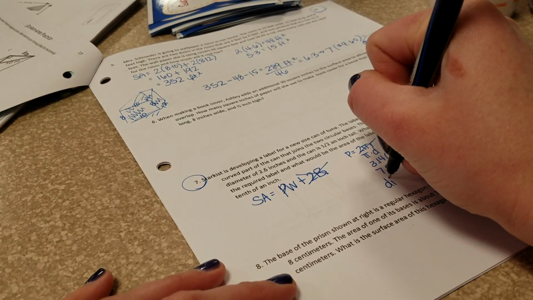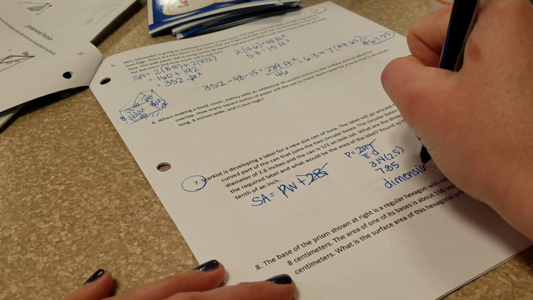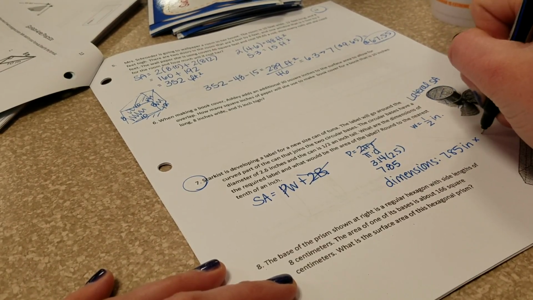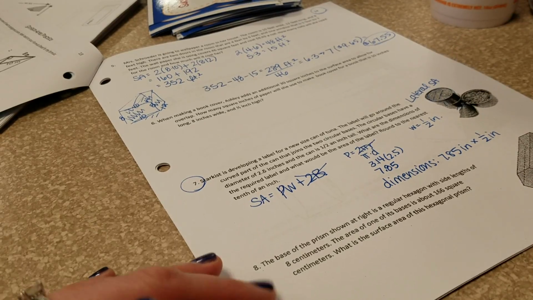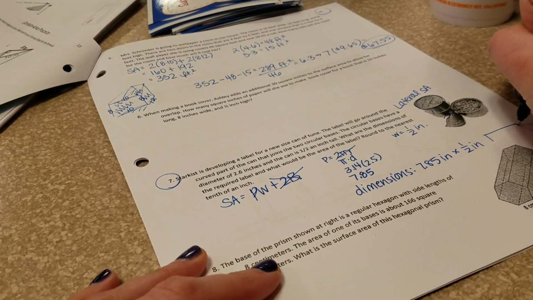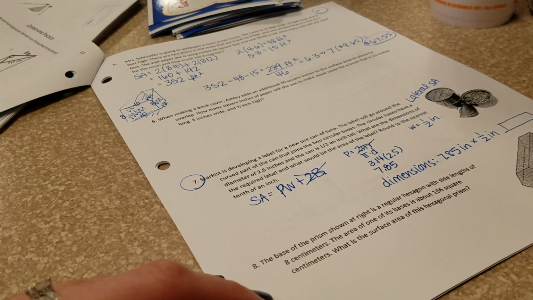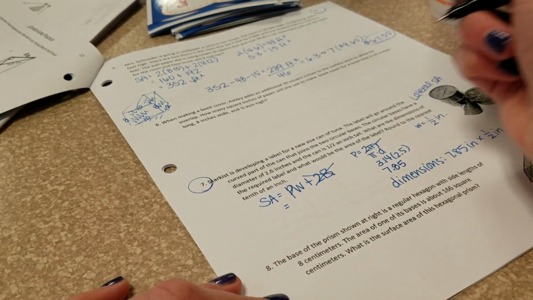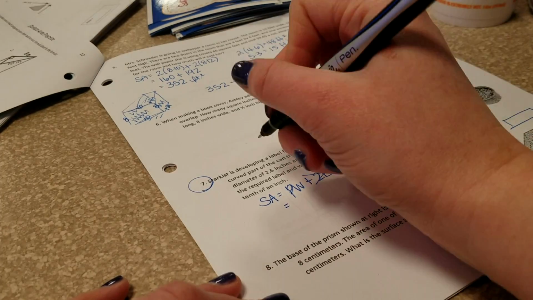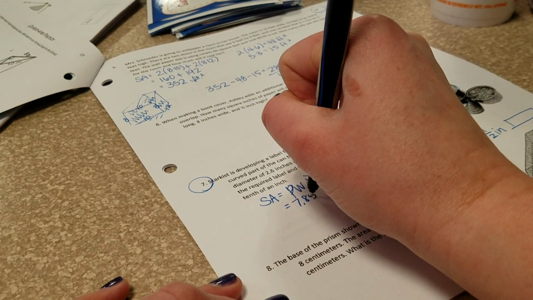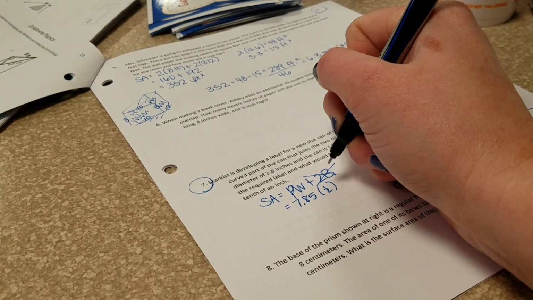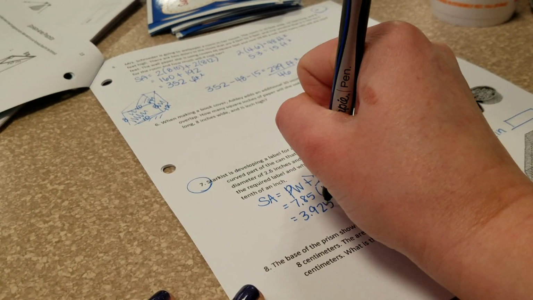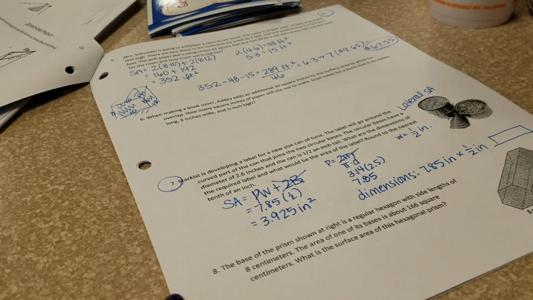So the dimensions would be 7.85 inches long by 1/2 inch wide. So that would be, if you think about it, a rectangle that looks like that. So surface area, that's going to be the area of our label actually. So we're going to be doing 7.85 times 1/2, and that's going to give us 3.925 square inches then.